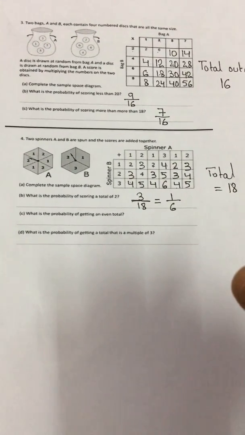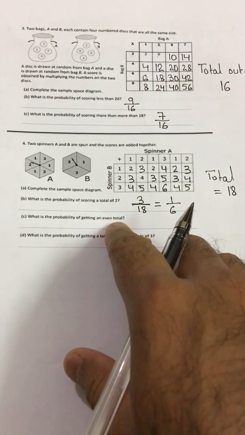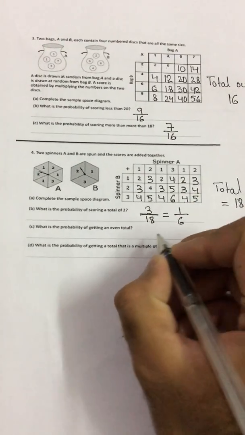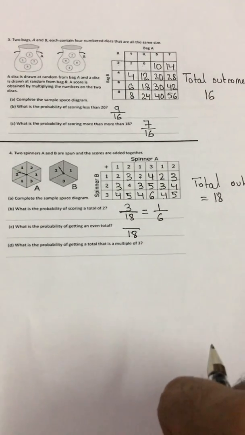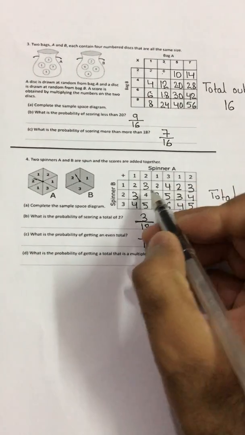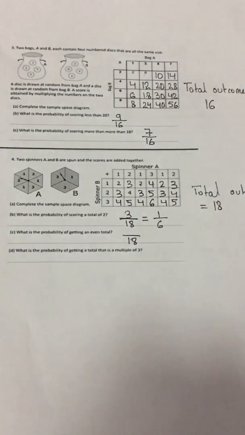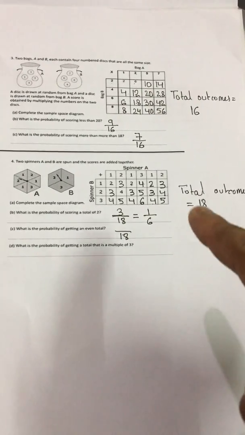The next is: what is the probability of getting an even total? So again I have to find the probability, so I will write 18 in the denominator. For the numerator I have to count all the even numbers. The even numbers are those numbers which are divisible by 2, so basically there are 2, 4 and 6.